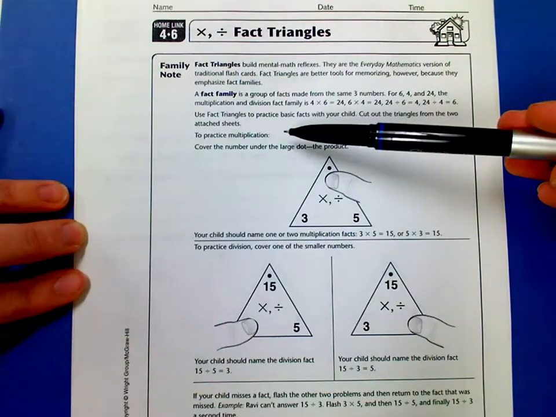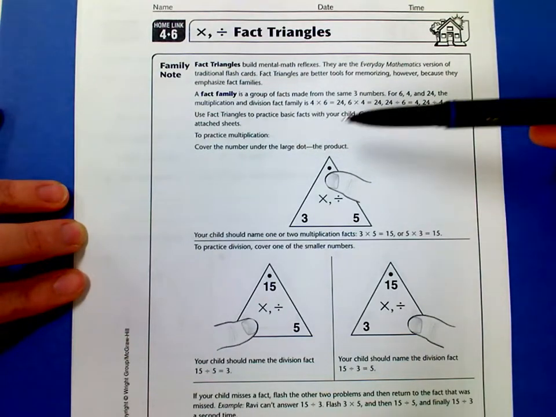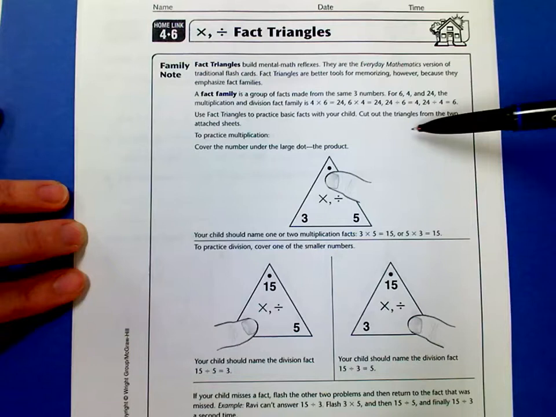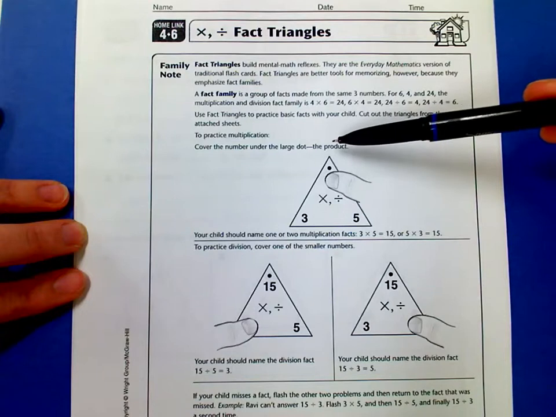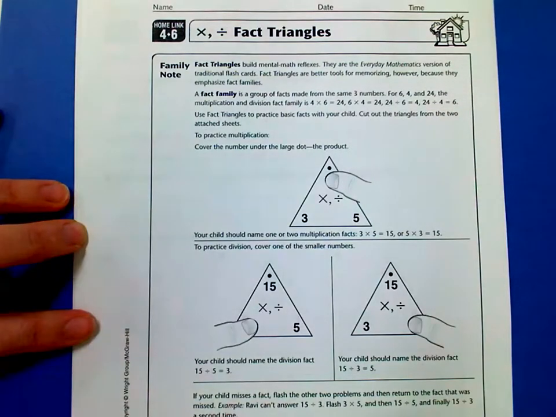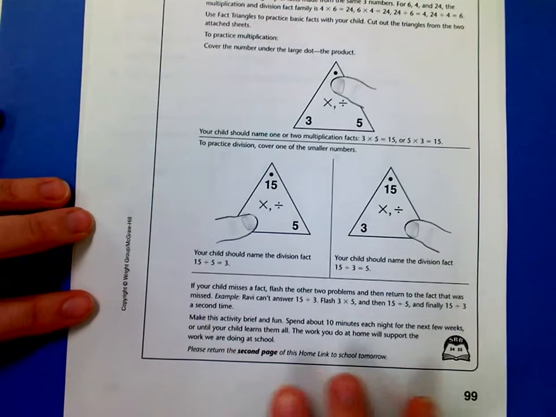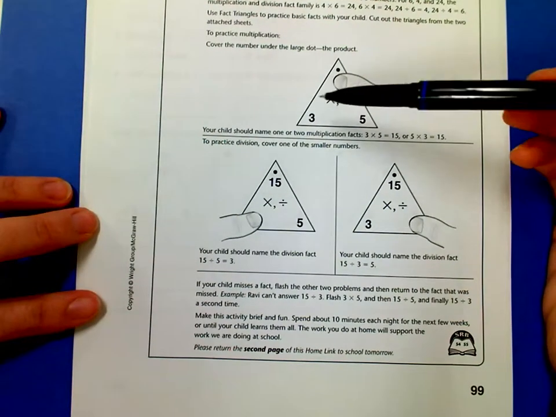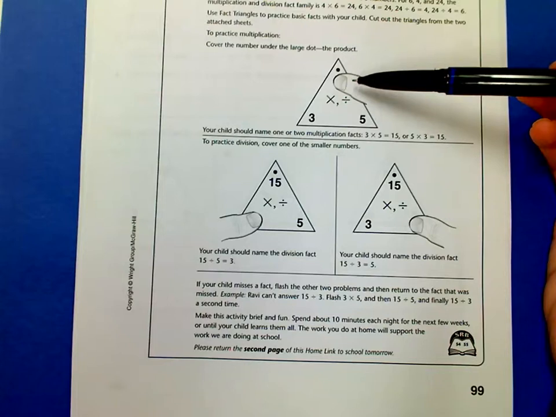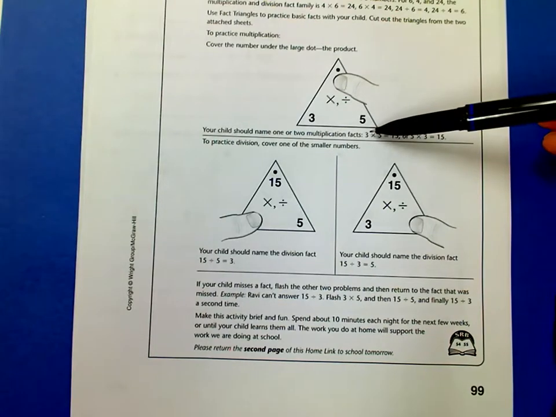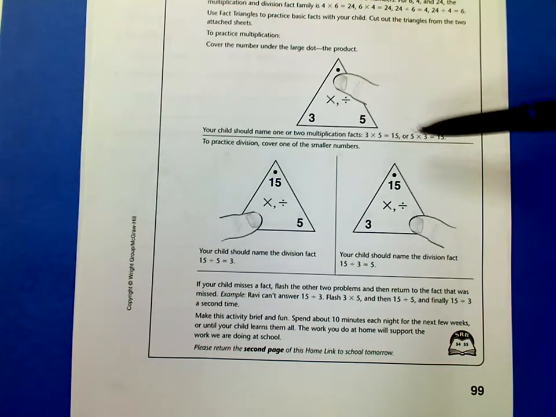You can use the fact triangles to practice basic facts with your child. Cut out the triangles from the two attached sheets to practice multiplication. Cover the number under the large dot, which is the product. Your child should be able to name one or two multiplication facts. So, for example, in this one they're covering up the product. They should be able to tell you 3 times 5 is 15 or 5 times 3 is 15.